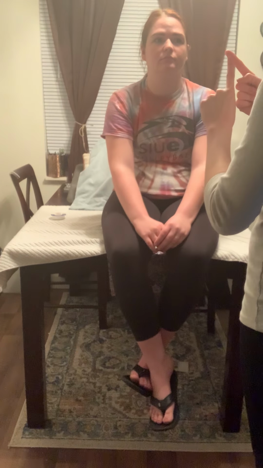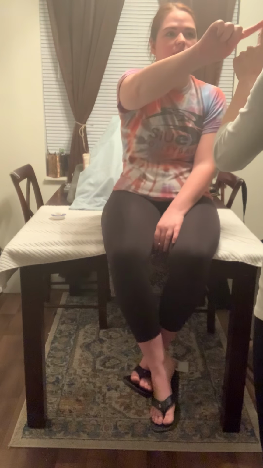Next I'm going to assess her balance. Just kidding, I'll do that last. First I'm going to have you touch your nose and then touch my finger. So go ahead, nose to finger. Good, wonderful.